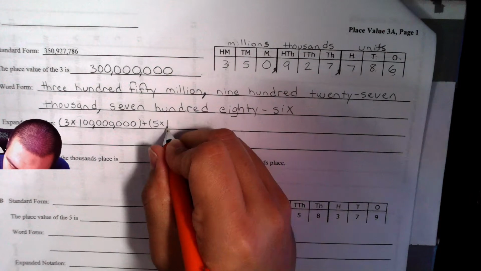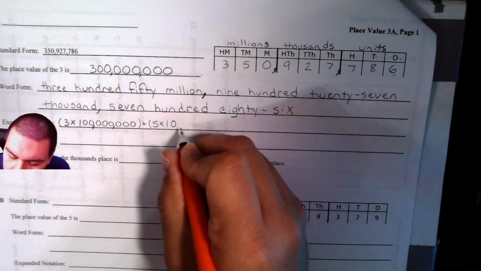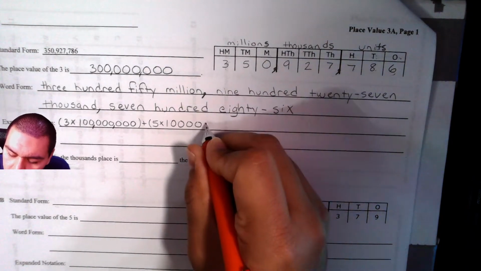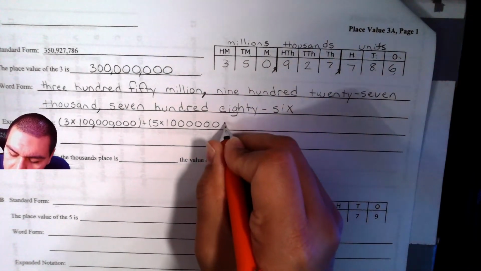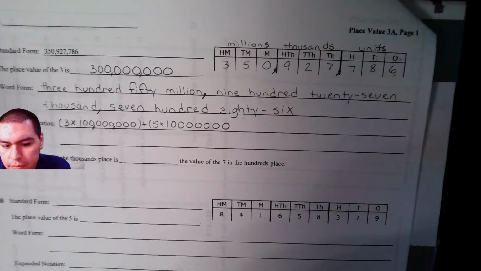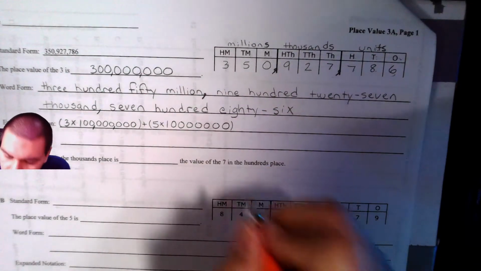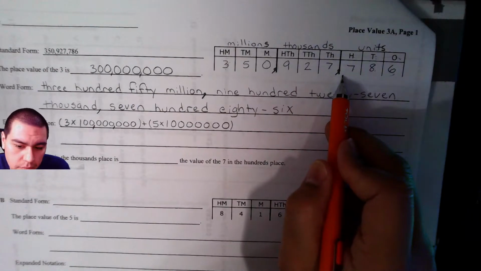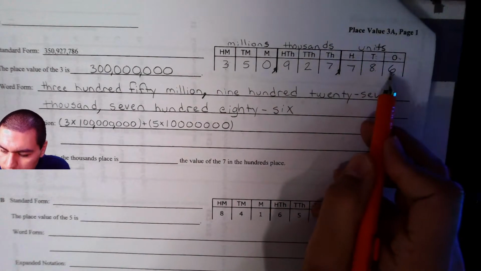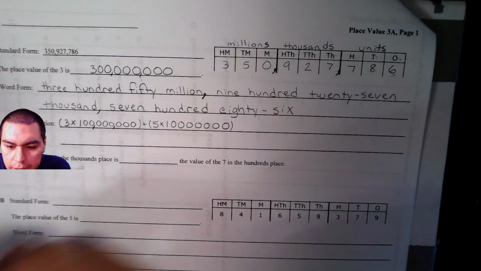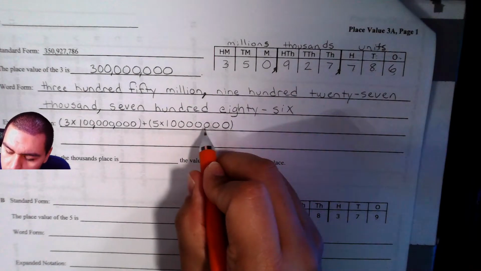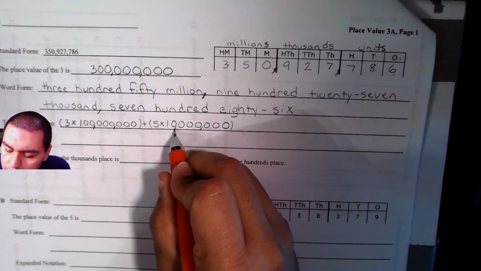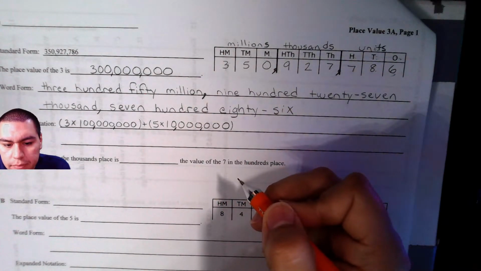So this time I'm going to put a 1 and 7 zeros. Okay, and there's also 2 commas. Again, every 3 places. 1, 2, 3, comma, 1, 2, 3, comma.